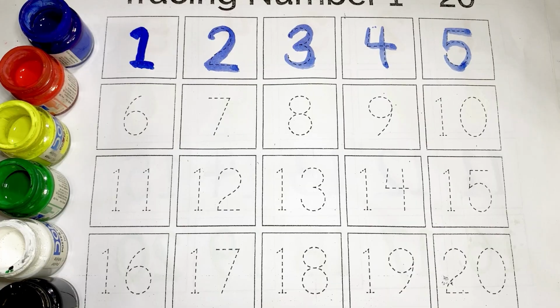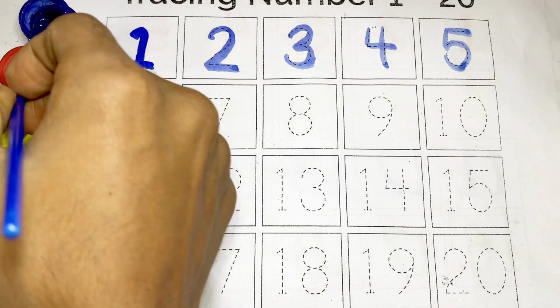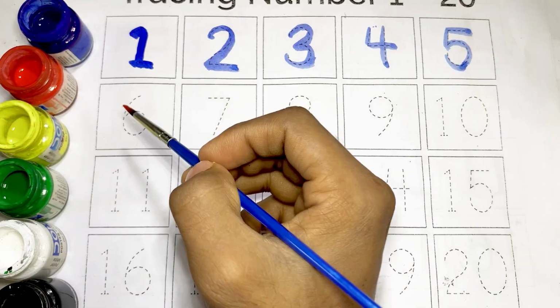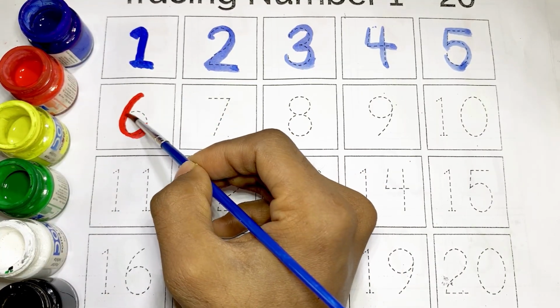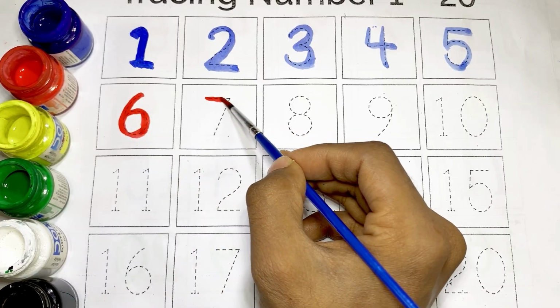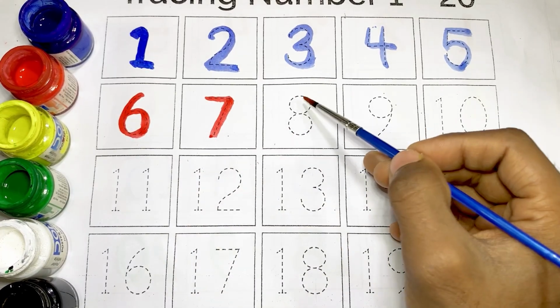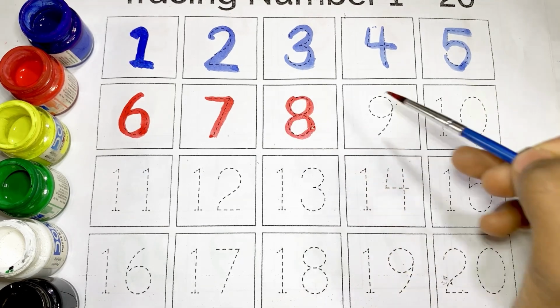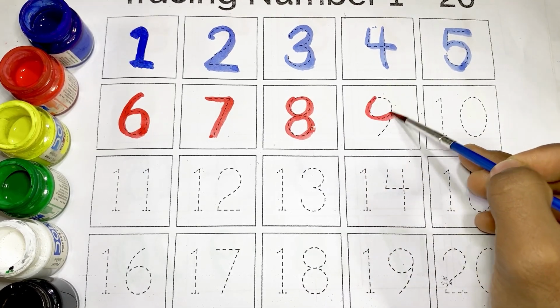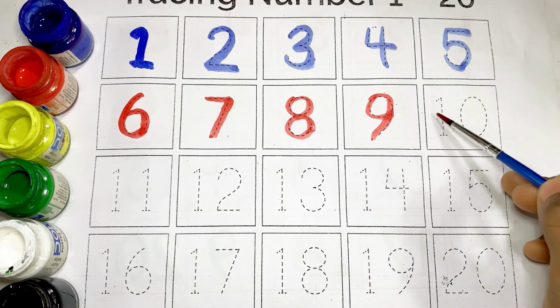Kids, now you draw 6 and use red color. 7, 8, 9.